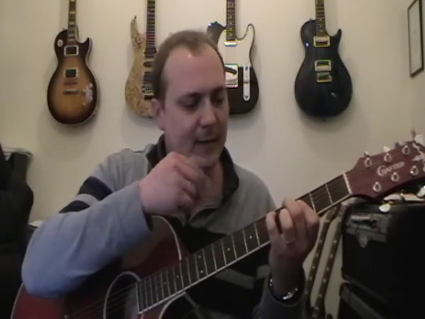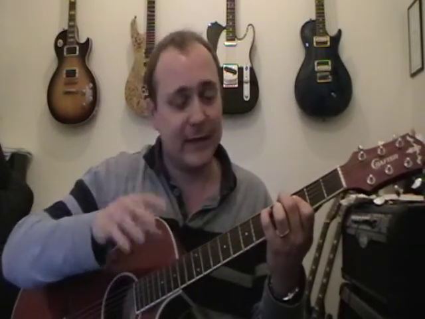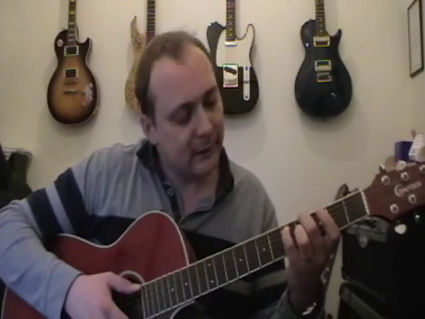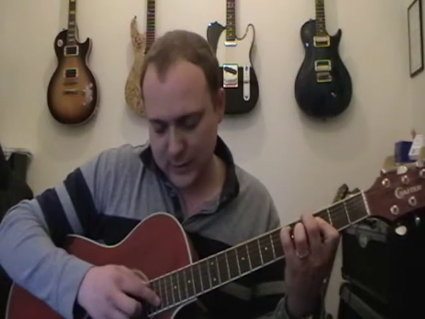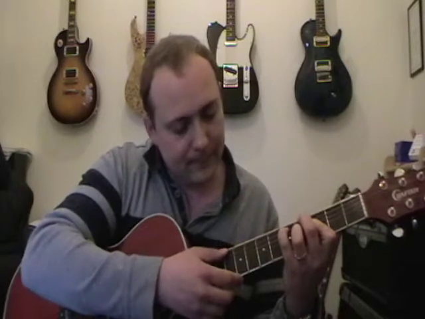Okay, so this one uses all 4 fingers. It's got a bit of a bar in there at the same time. So yeah, it's good fun. Okay, so your 2nd finger is here on the bottom string on the 4th fret. Your 3rd finger is on the 3rd string on the 4th fret. Your little finger is on the 5th string on the 5th fret, and your 1st finger bars the 4th string and across the 3rd string and also onto the 2nd string on the 3rd fret.